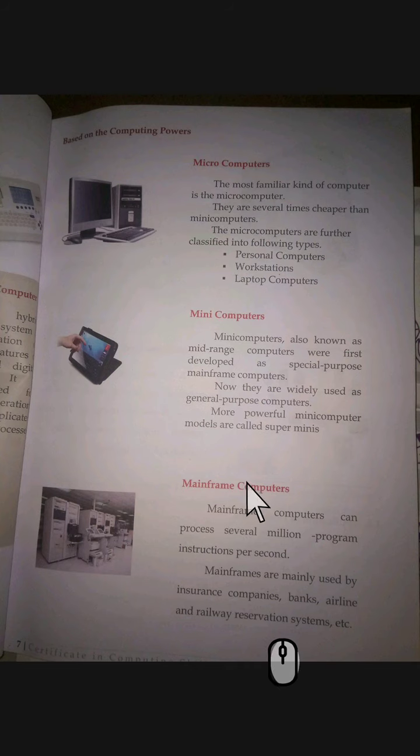Next one, mainframe computer. Mainframe computers can process several million program instructions per second.